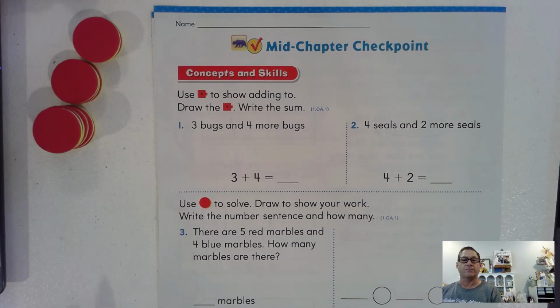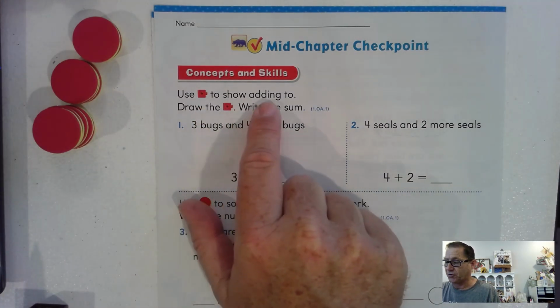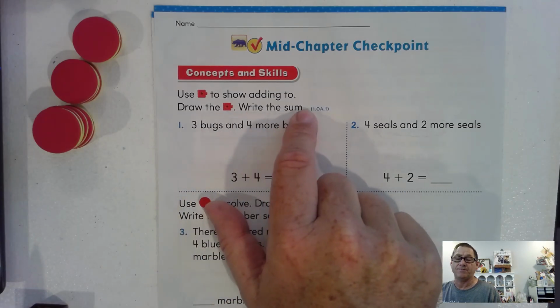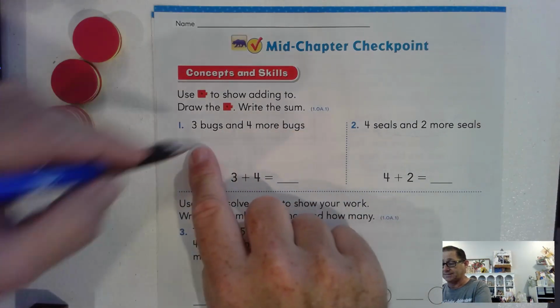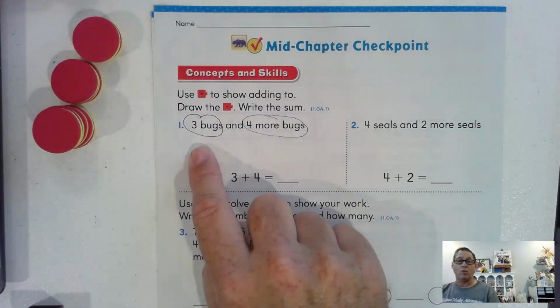And let's model this using our connecting cubes. So it says, use the connecting cubes to show adding to, draw the connecting cubes, and write the sum. Remember, sum means the answer to an addition problem. 3 bugs and 4 more bugs.